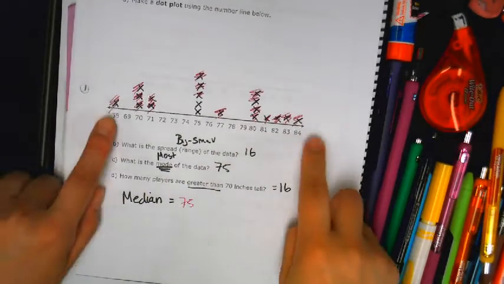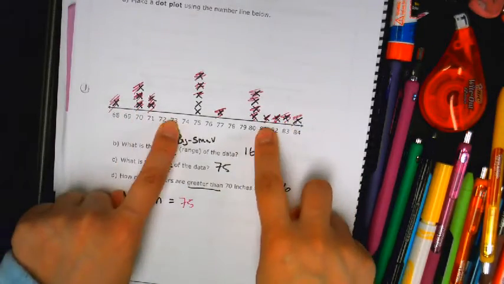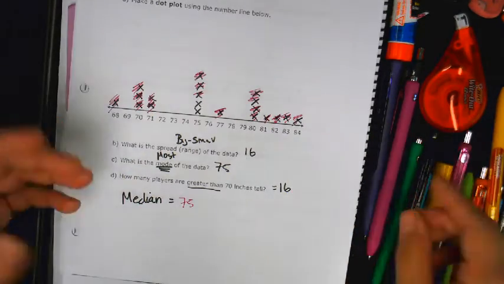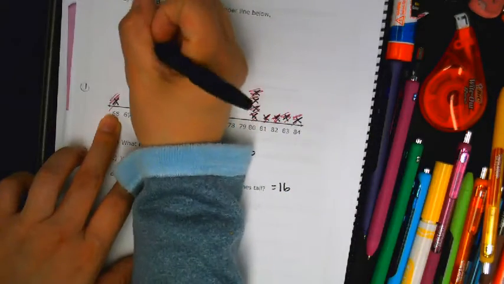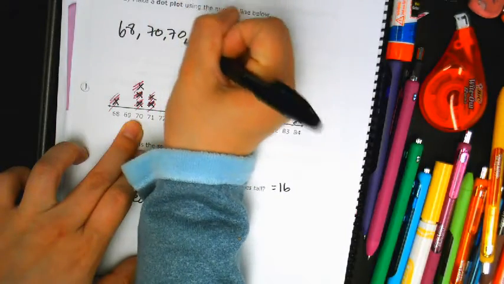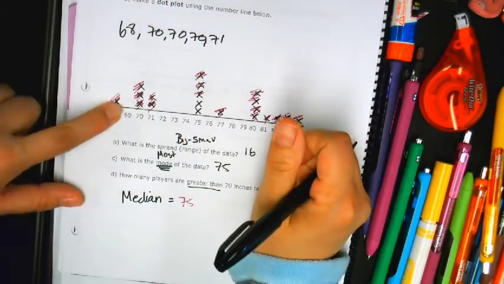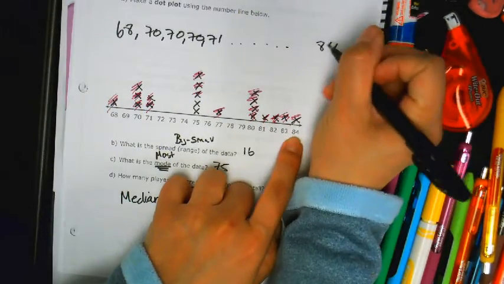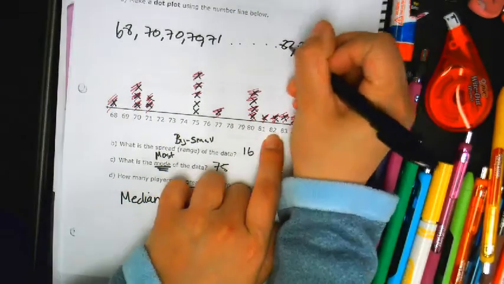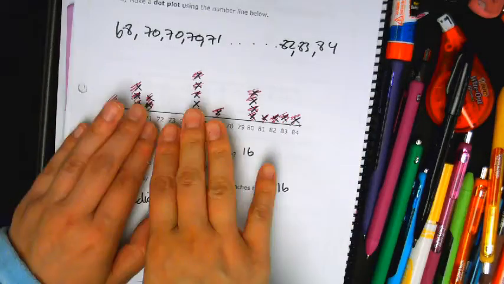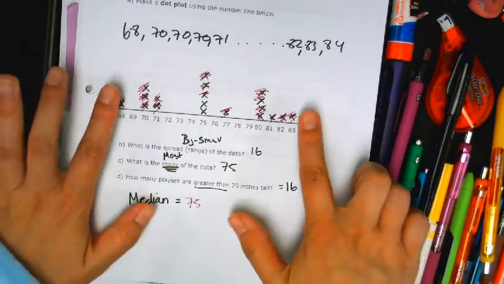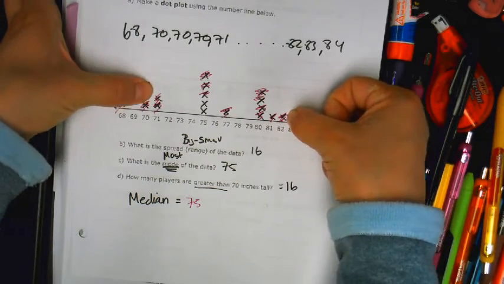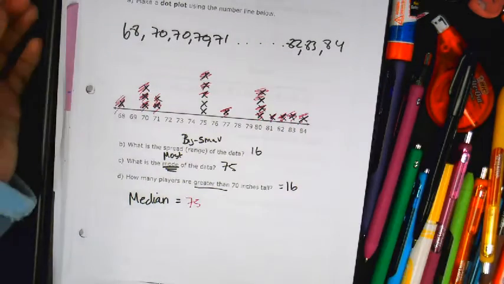You don't cross them out by the numbers, the bottom numbers. You cross them out by the x's, because each x represents the number, right? The long way would be 68, 70, 70, 70, 71. Dot, dot, dot, dot, dot. 84, 83, 82. You're used to doing it like this, right? But when you have a table, you could just cover up where this x matches with this x. This x with this x. This x with this x. This x, okay? Median is the middle number.